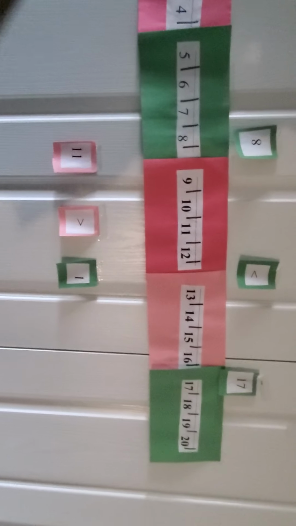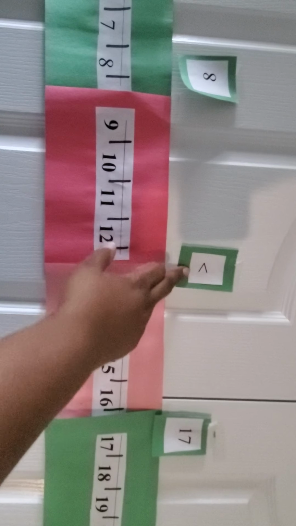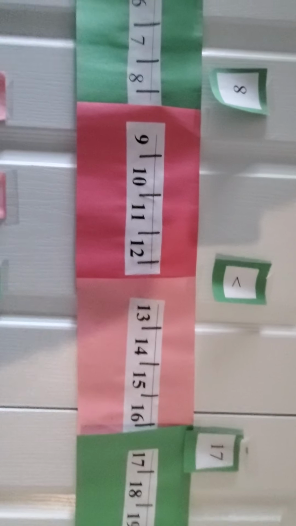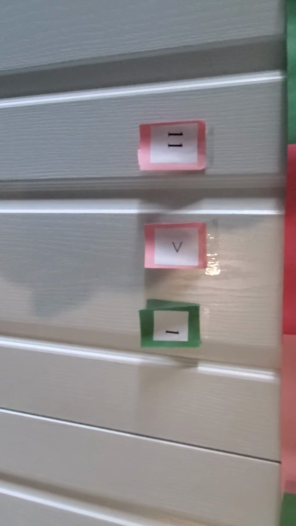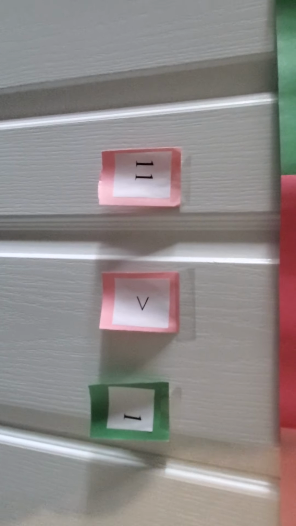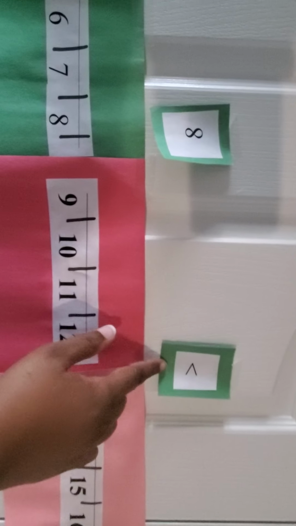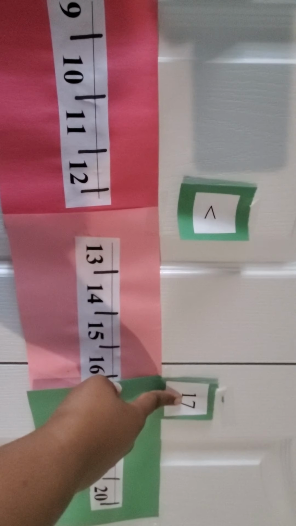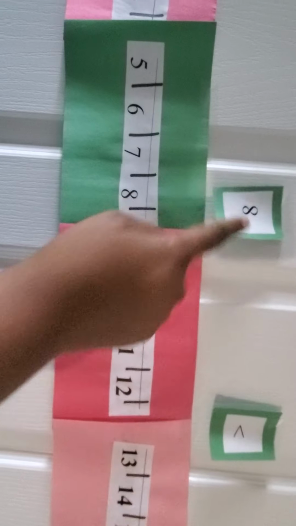So here we have 8 is less than 17. 17 is the bigger number. The mouth is pointing towards the 17. But down here on our board, we have the mouth pointing the other way. So here we can say 8 is less than 17 because this point is pointing towards the lesser number, which is 8.